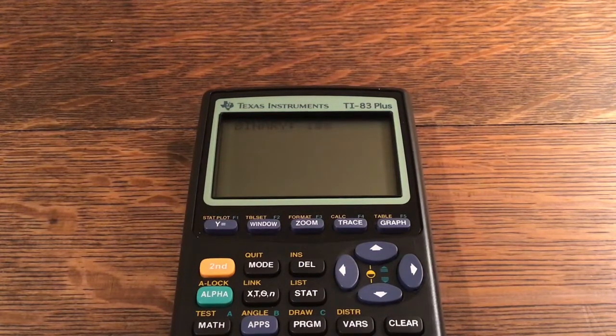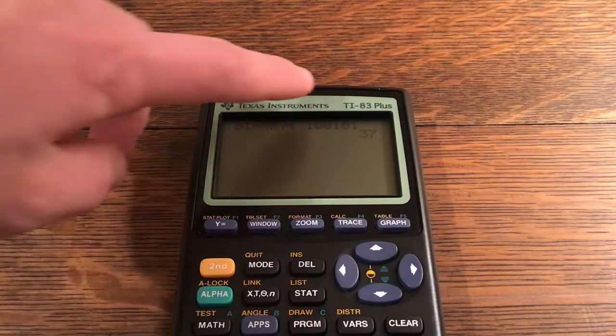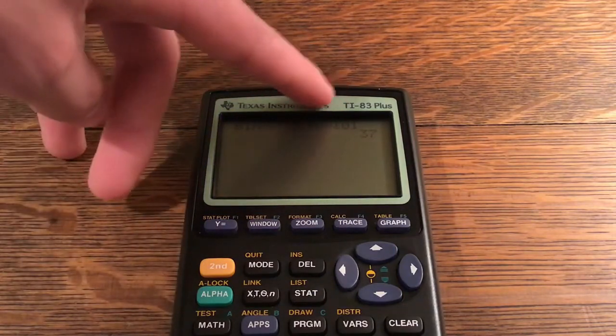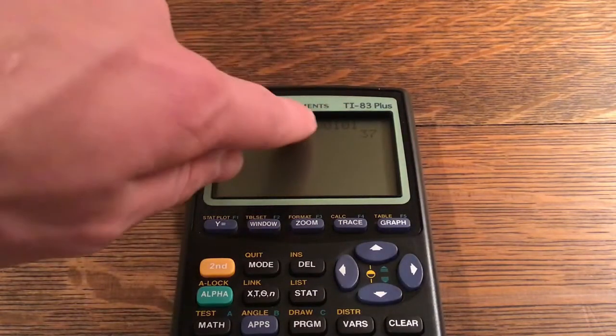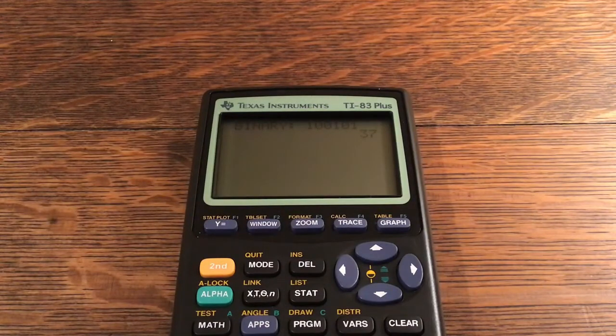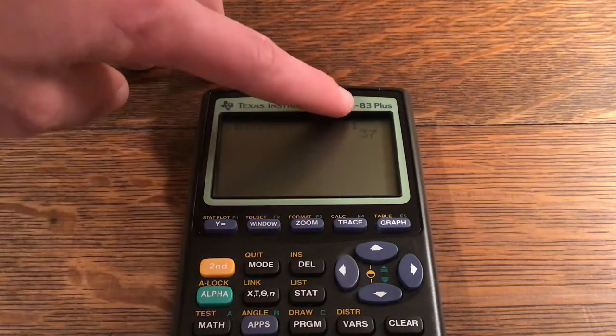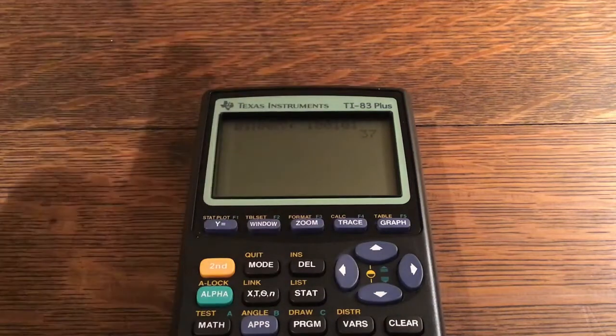Let's do 100101. Sure, sounds good to me. 37, okay. So now we're getting to a little bit higher numbers here. This would actually be a 32, right? Yeah. Okay, so you have a 2 to the 0th, which is 1.